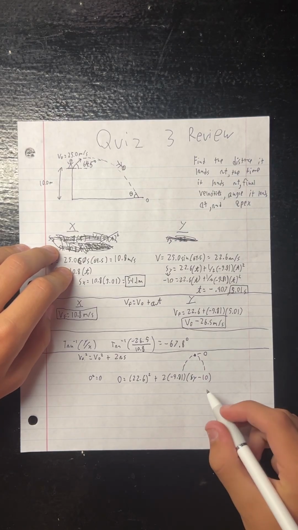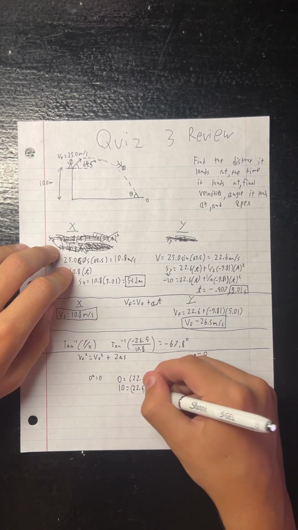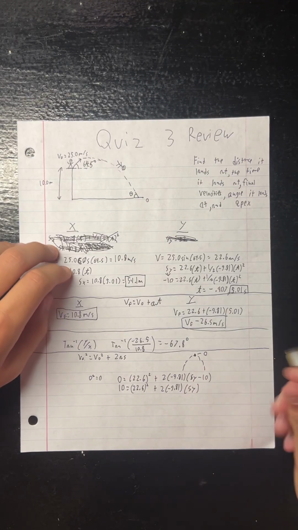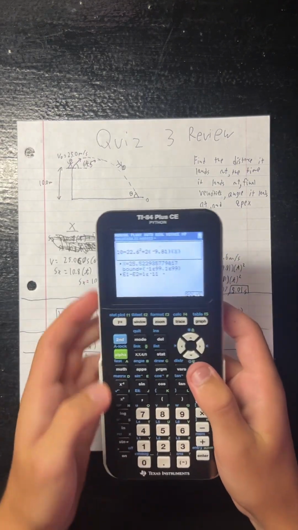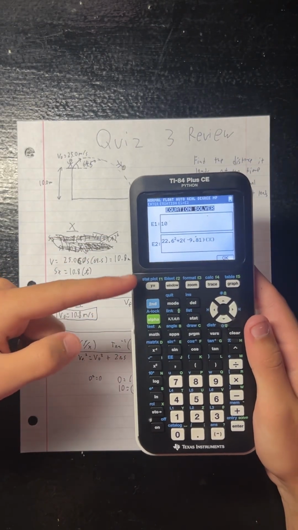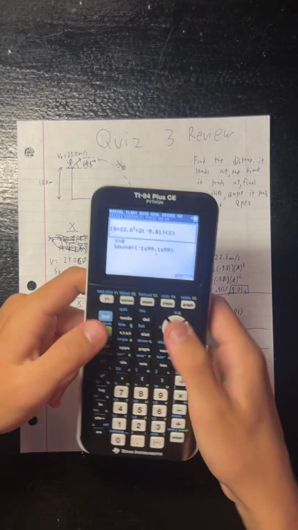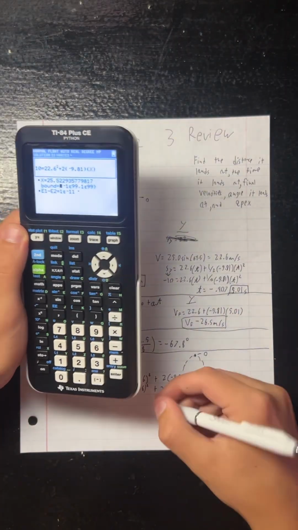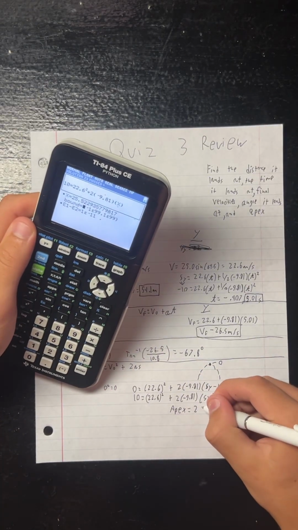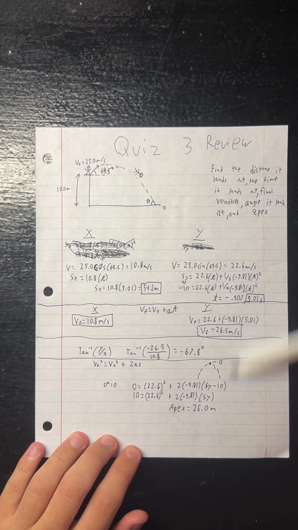We add 10 to each side to get 10 equals 22.6 squared plus 2 times negative 9.81 times sy. We use a numeric solver: go to math, enter 10, and then 22.6 squared plus 2 times negative 9.81 times x, where x is our sy, set equal to 0, and Alpha Solve. What do we get for sy? The apex equals 26.0 meters. And that is how to find all of the important stuff.